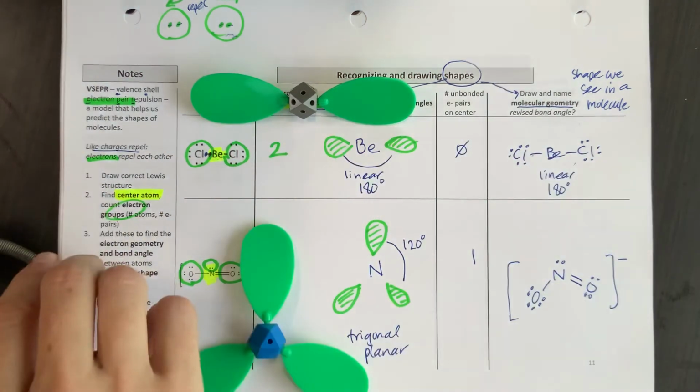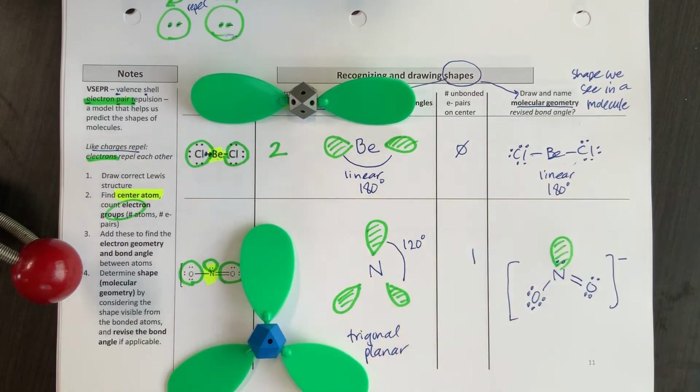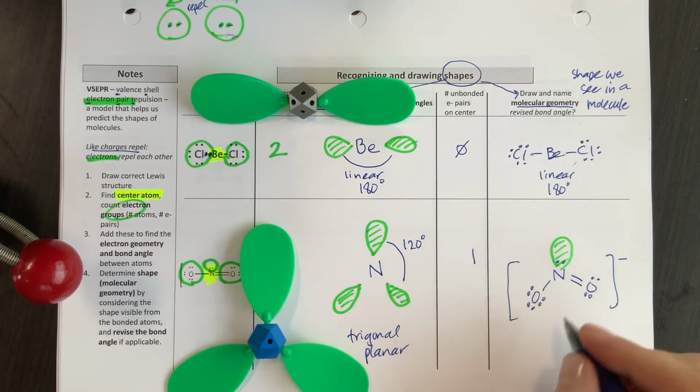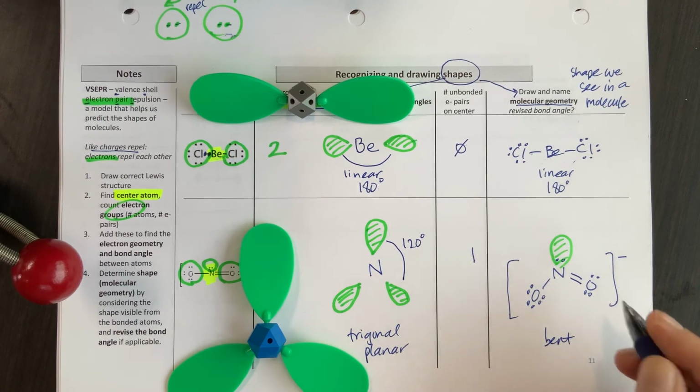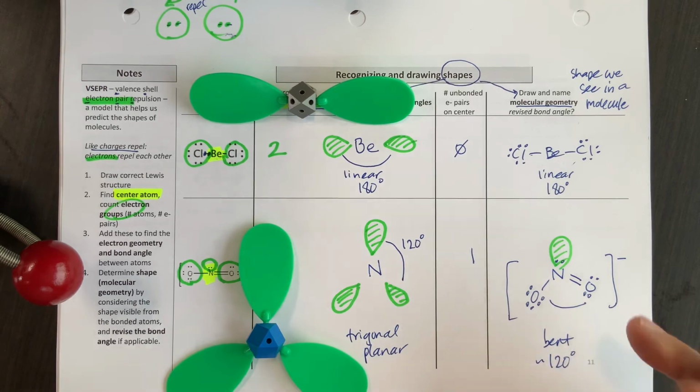And the reason that it's bent is because there's this, I don't know, kind of looks like a ghost, little ghost of electrons up here that also want space, okay? So it's like, I get a room, you get a room, and the ghost gets a room, okay? We gotta leave space for that. And so this shape is called bent, and still, I would have about 120 degrees. It might even be a little less than 120 degrees.